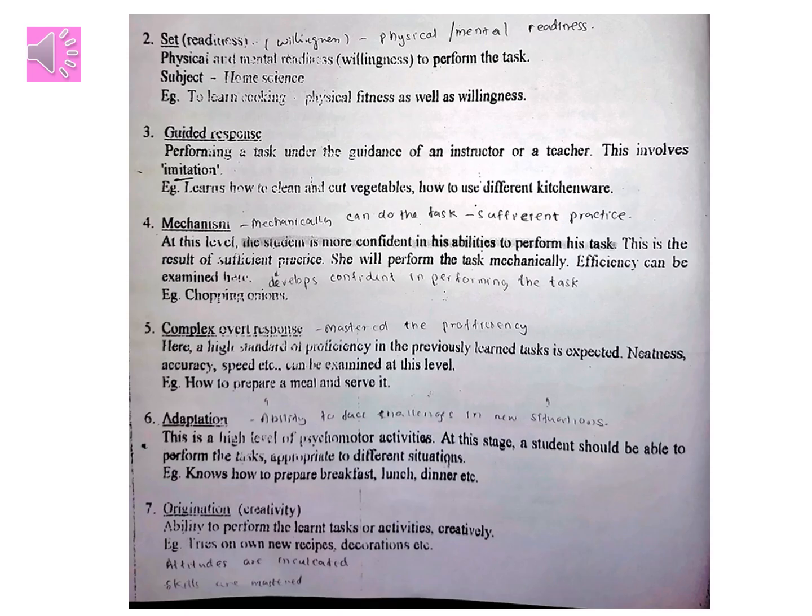Last one is origination. That's the highest level. Creativity. Once you have mastered a skill properly, then the highest stage is you can create new things. Creativity, origination. Ability to perform the learned task or activities creatively. Tries on own new recipes, decorations, etc. Now we have taken this cooking example. So the last one is creation, new creation, origination.